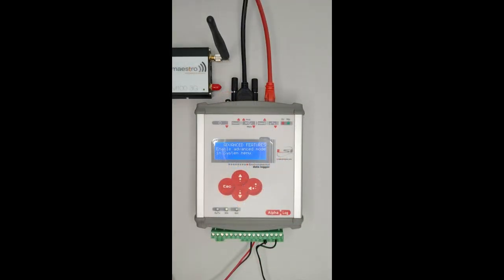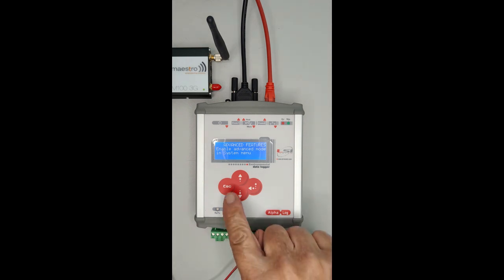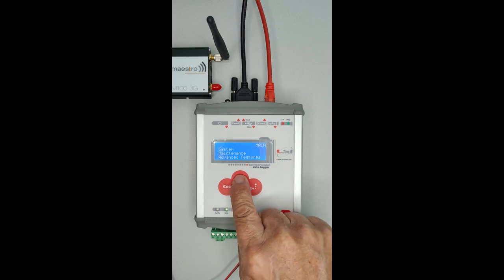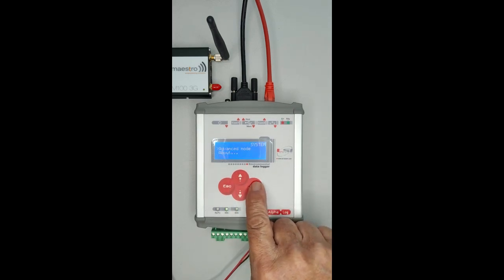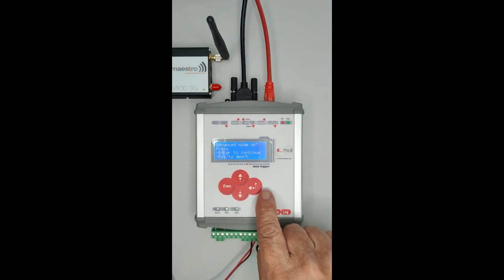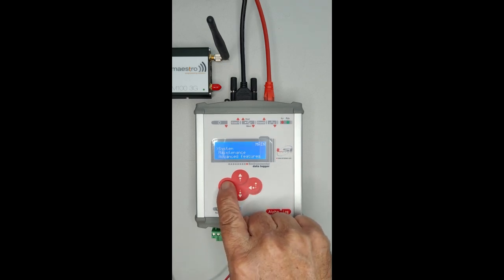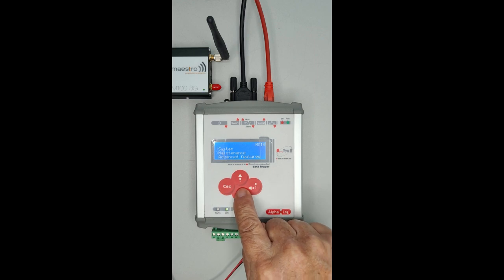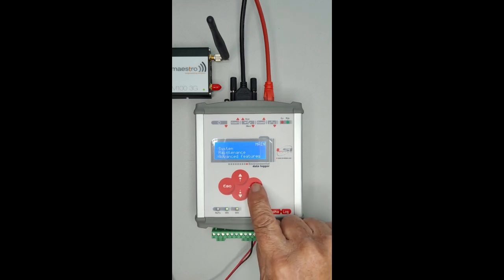Remember that the Advanced Features menu appears only when AlphaLog is set in standard mode and not low power mode. If you set low power mode, AlphaLog will ask to switch on the advanced mode features in the system menu. Press escape, go to System. Press Enter on Advanced mode, press Enter to continue, go back to Advanced Features, wait about 1 minute. Then the Connectivity menu will appear.